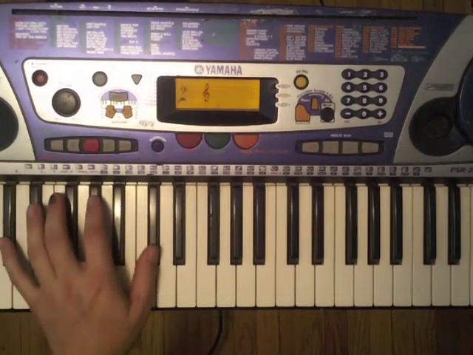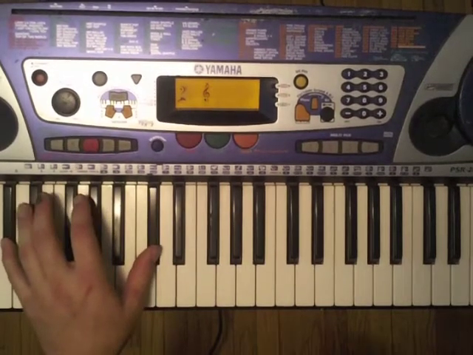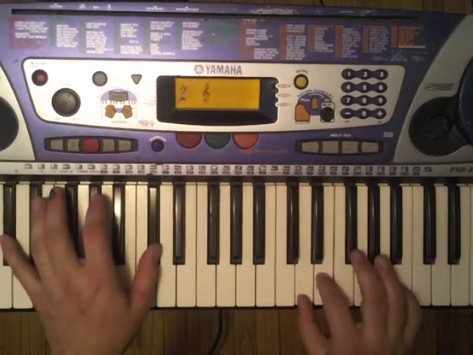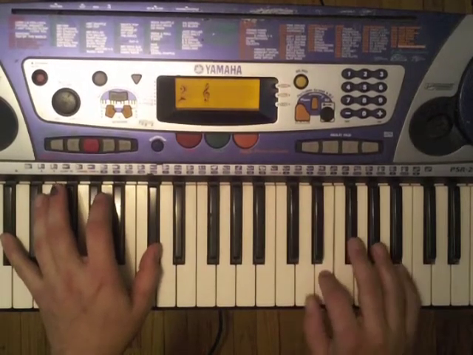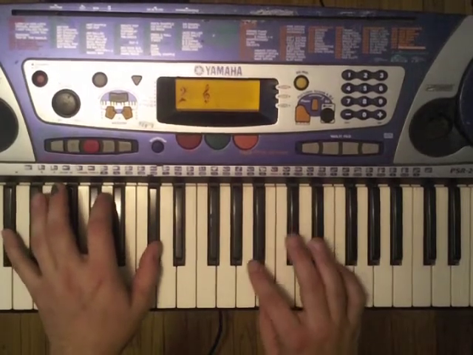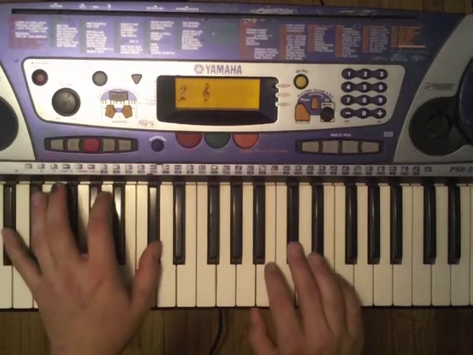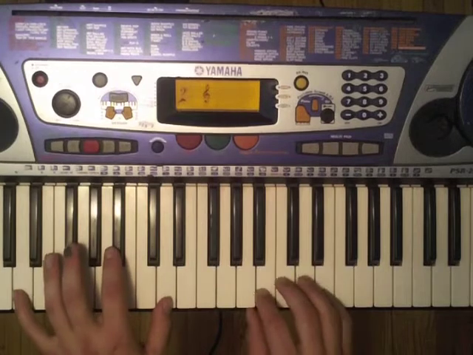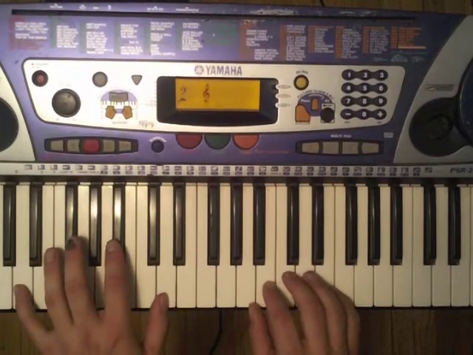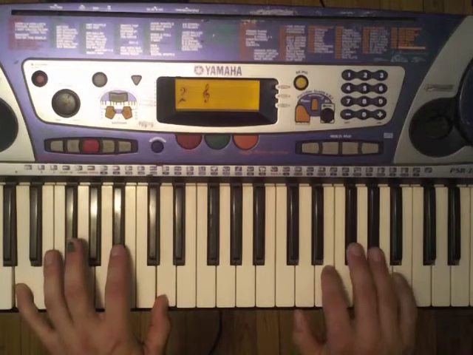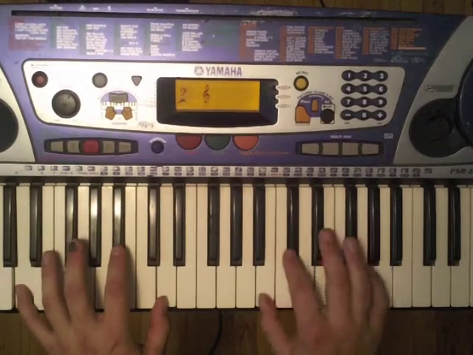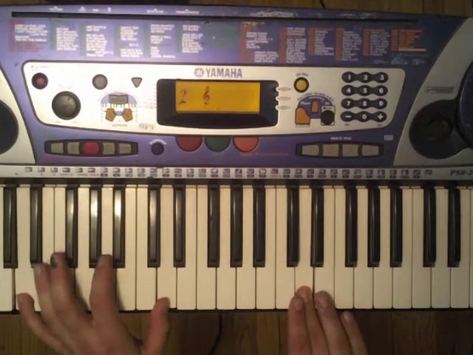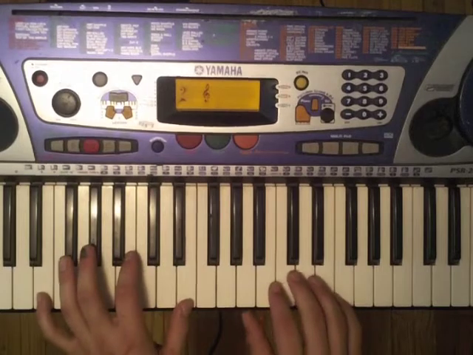Now if I move my left hand up to C sharp in the bass and keep the notes of A major, I'll have the C sharp Phrygian mode. Left hand up to the D, and keeping the notes of A major in my right hand, this will give me the D Lydian mode. Move the bass note to E, and now I have the E Mixolydian mode.